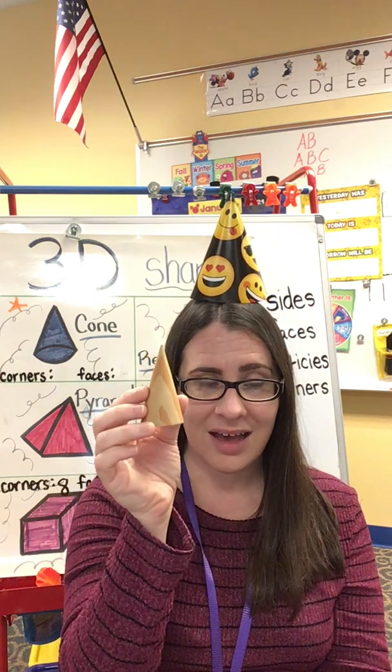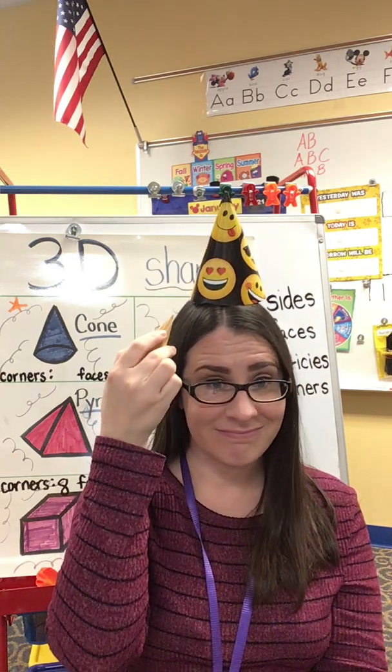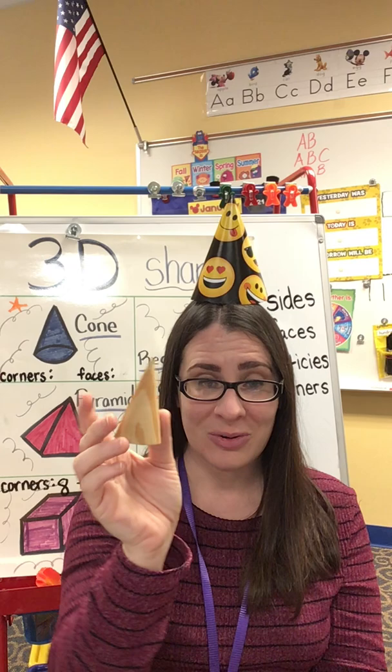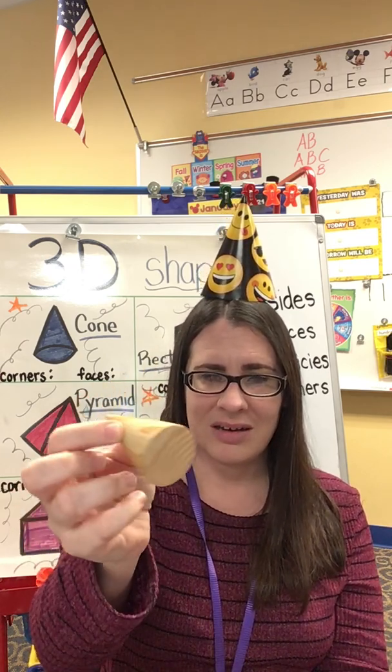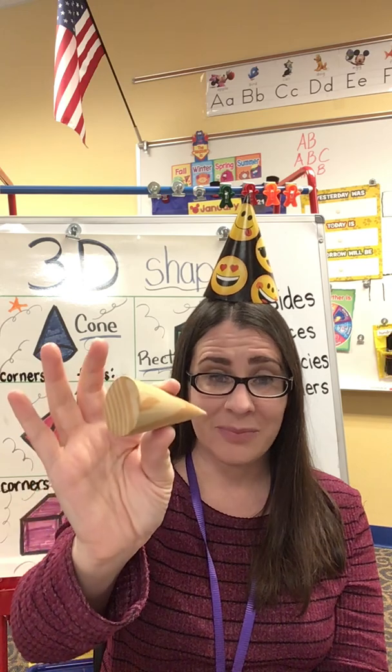All right. So we've already talked about 3 different 3D shapes this week. We talked about a cube, a cylinder, and a sphere. Today is the last 3D shape that we're going to talk about, and it is a cone. A cone. Can you say that? Cone.